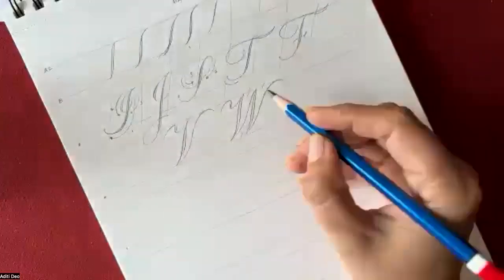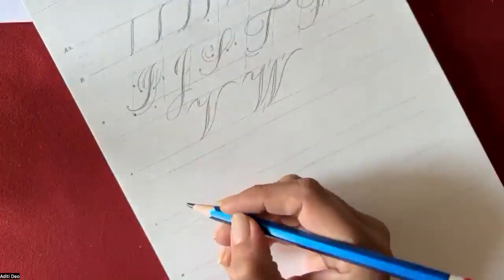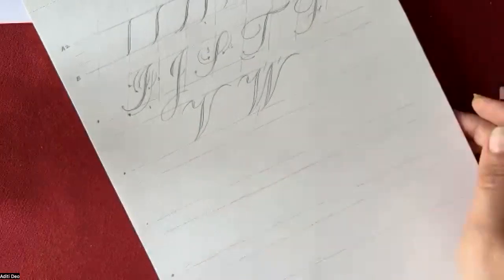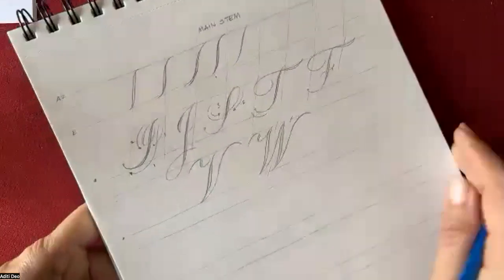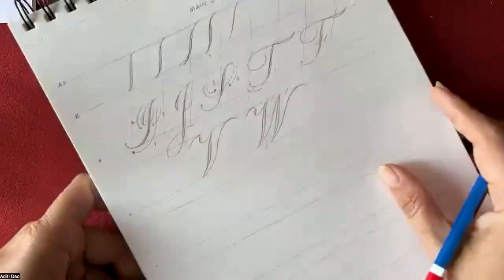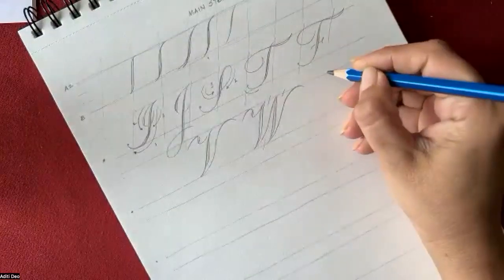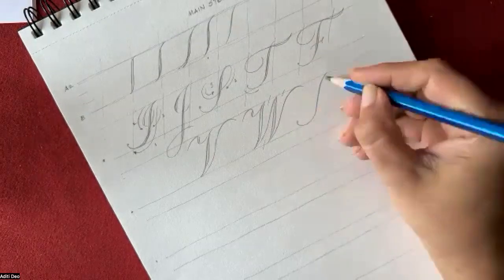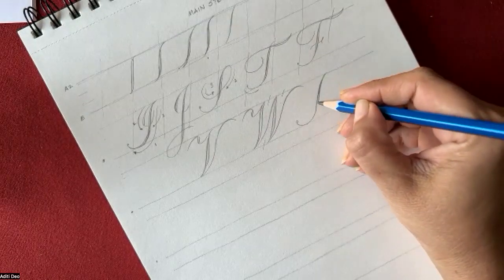Right, the next letters will be, we finished T and F, V and W. Now let's go to the letters L. Oh, we could have done L. No, not L. We go to K. So the K is also, no, I'm changing that. I'm making an H first.